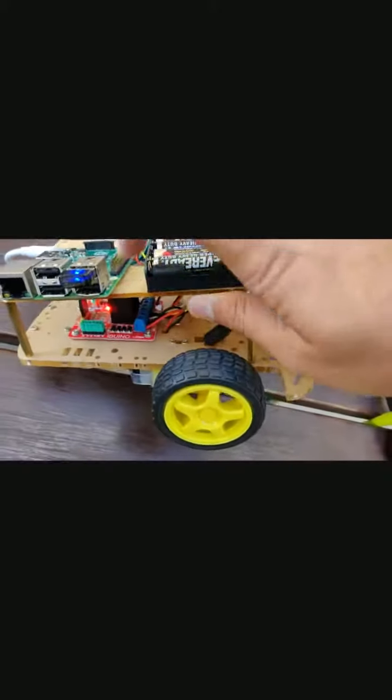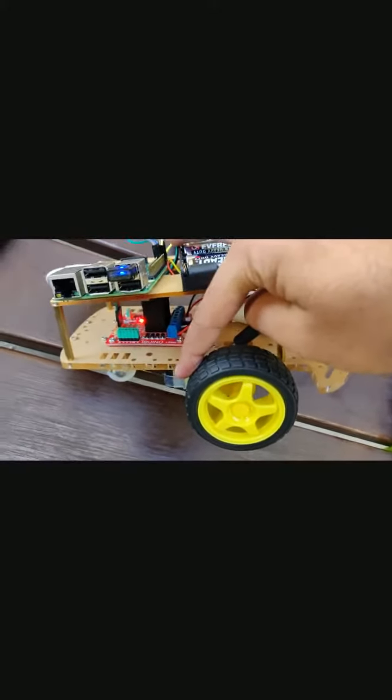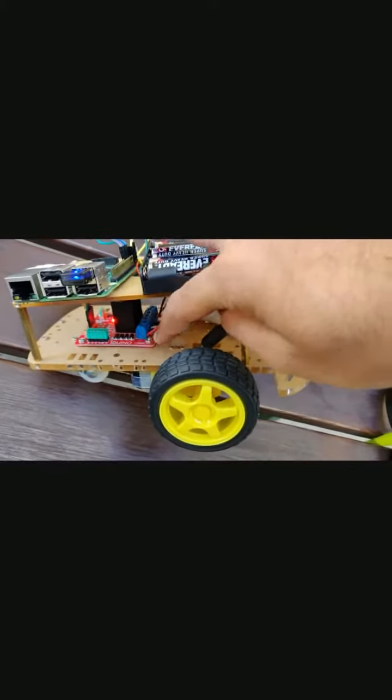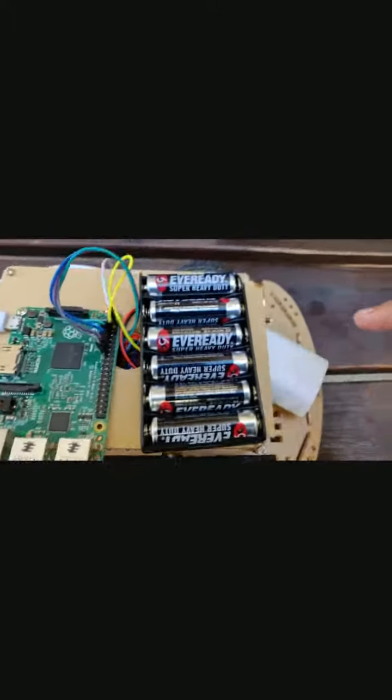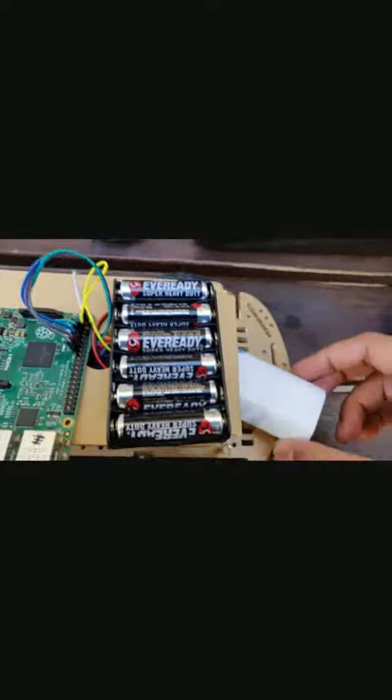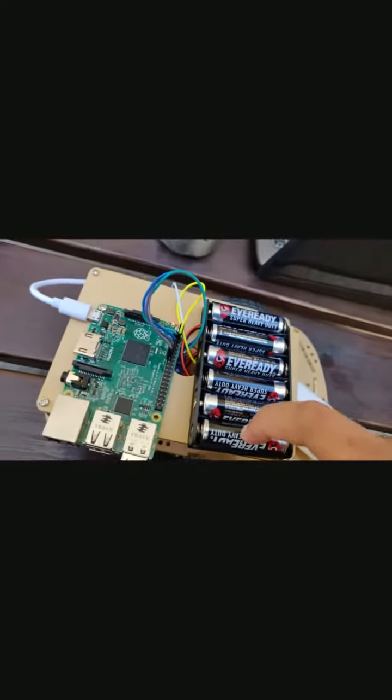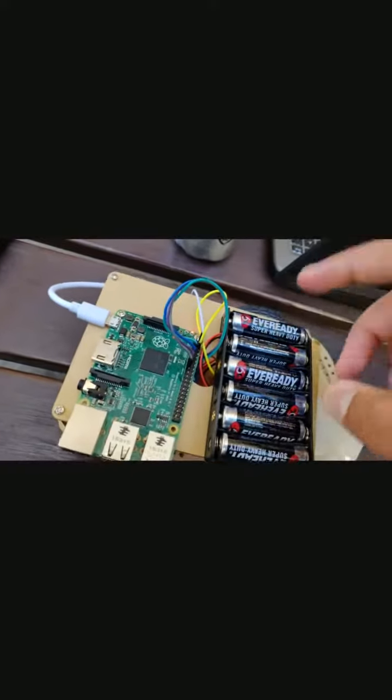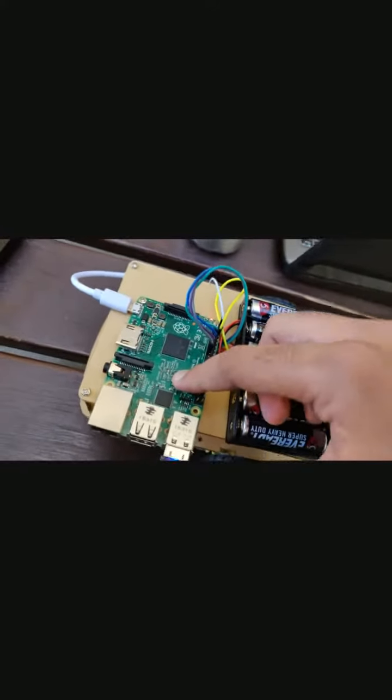This is a cell compartment, this is a motor driver, and this is just a general motor which is controlled by the motor driver. As you can see, we have connected another power supply because our cells were not capable of providing enough power to the Raspberry Pi.